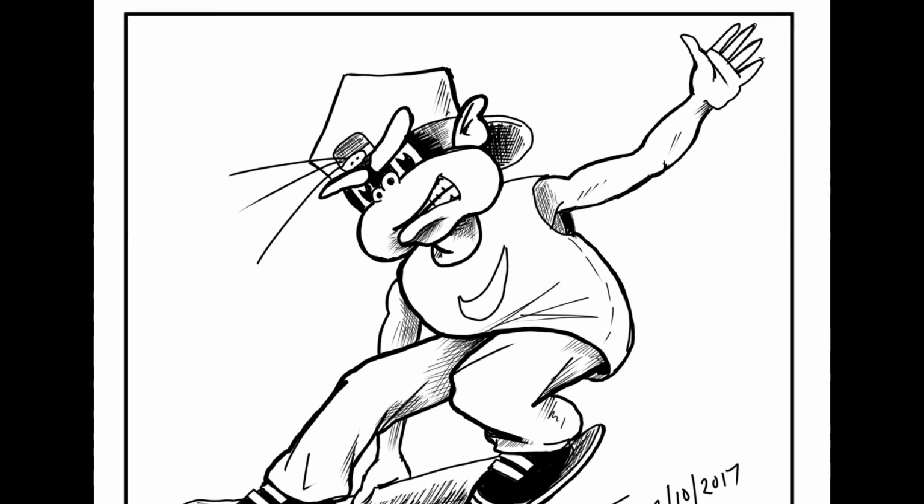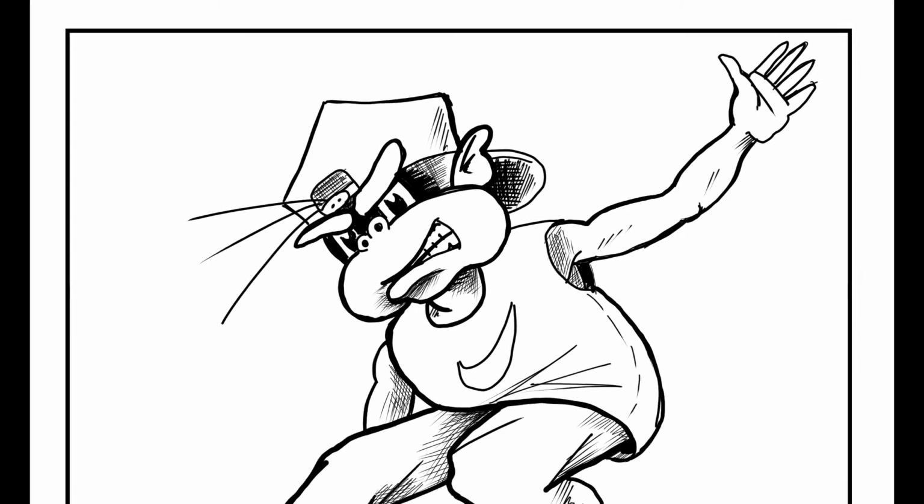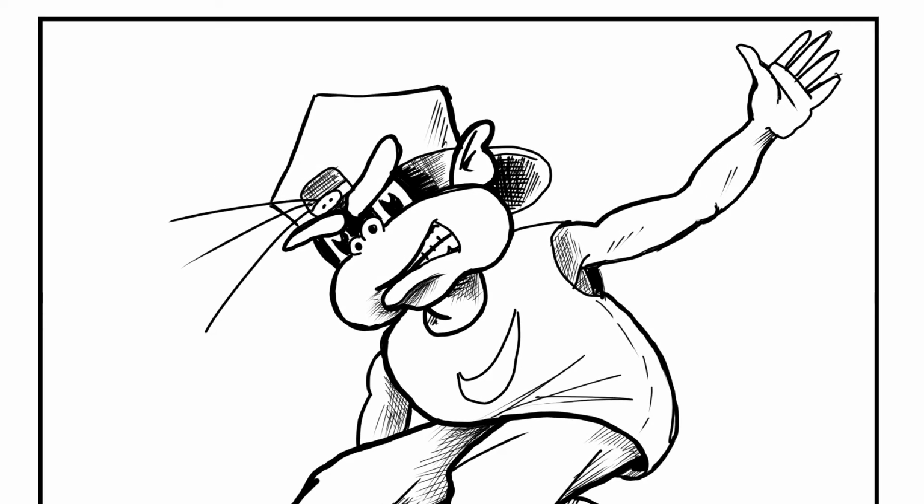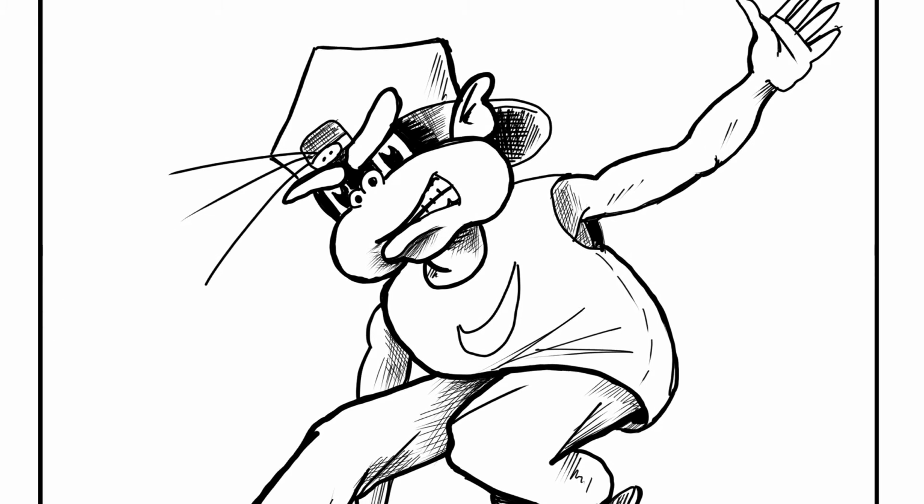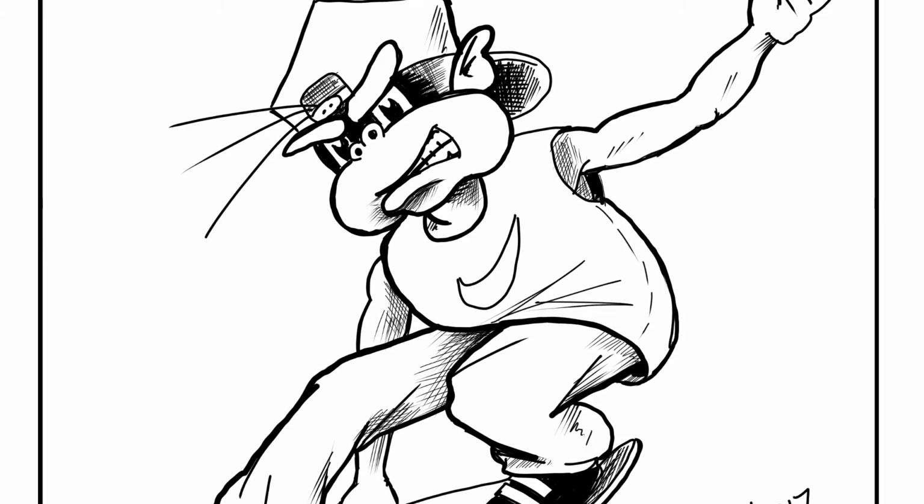So there you go, I think the line work is a slight improvement on what I did in my image yesterday, but still I've got a fair way to go.